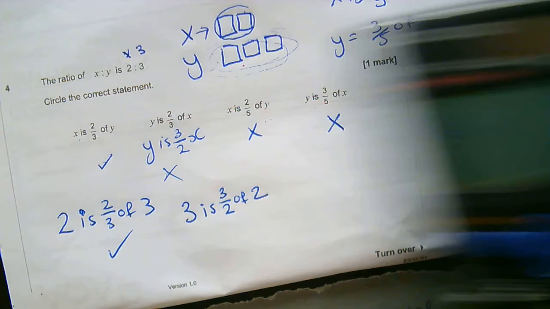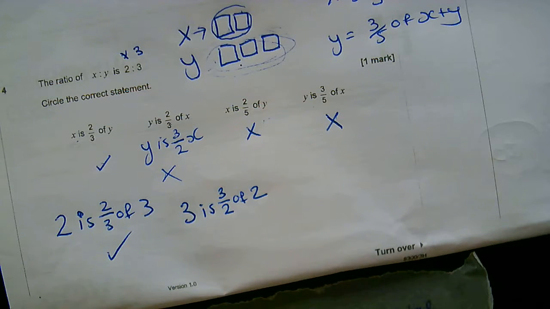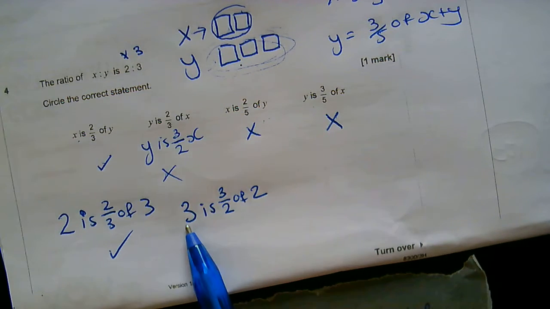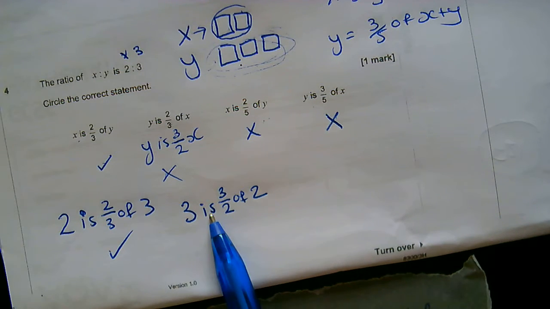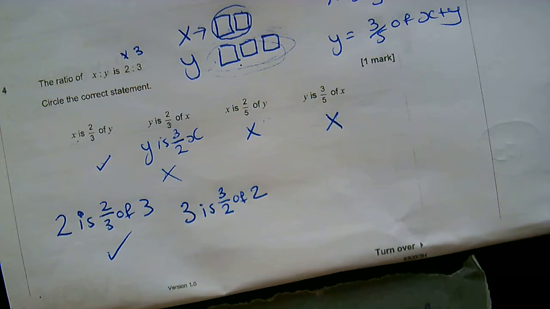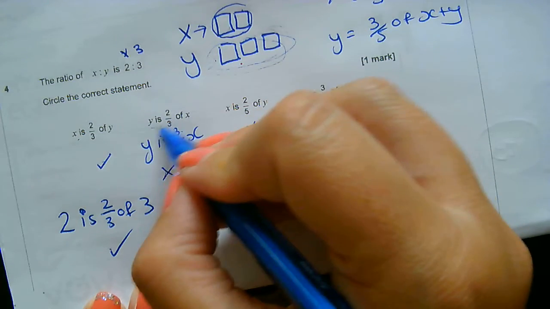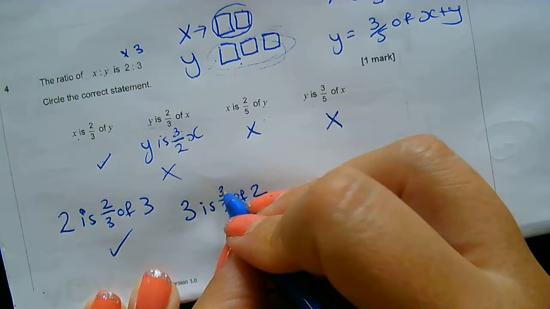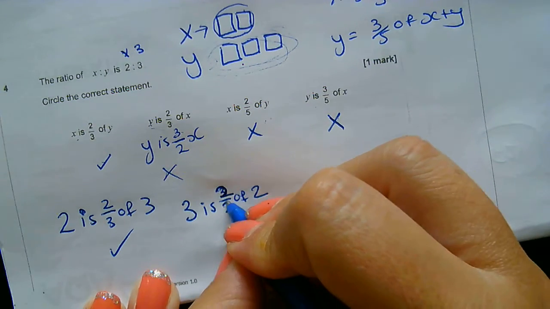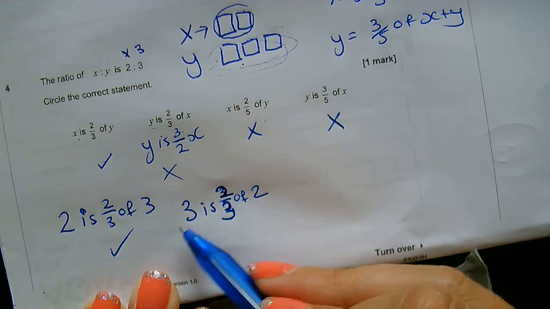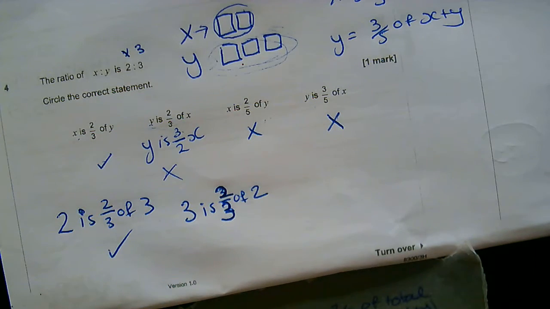Hang on a minute. Y is 2/3 of x. 3 is... Oh, I wrote it wrong. I was going to say that doesn't work. I was using the one that I said it was. So if I go into the actual question, 3 is 2/3. I knew something had gone wrong there. So 3 is 2/3 of 2. So that was what it said.